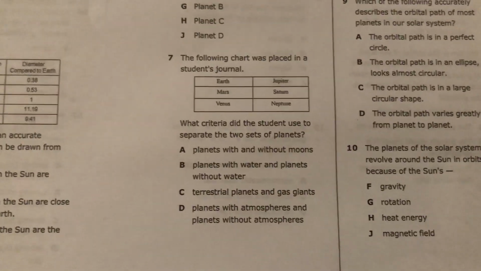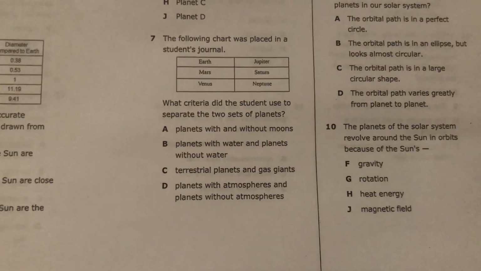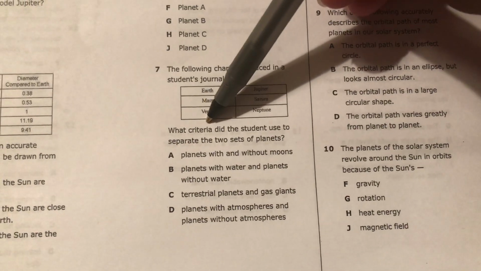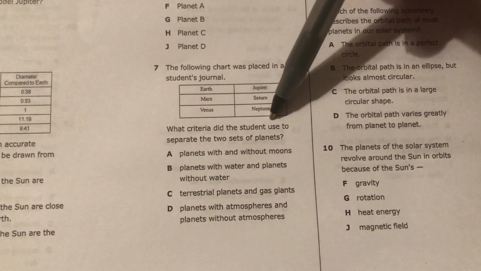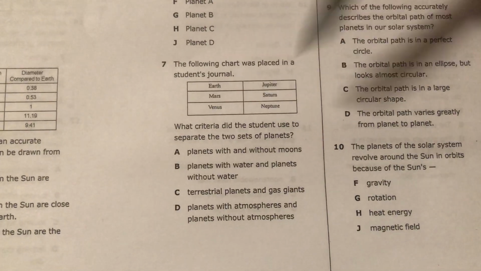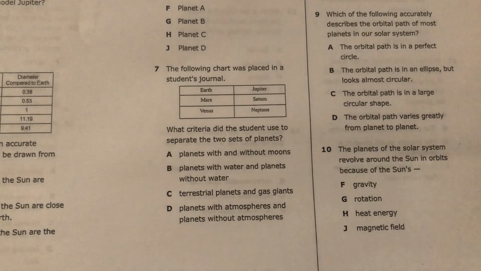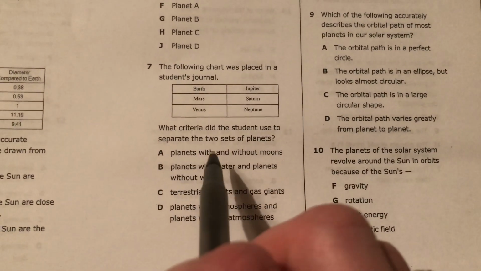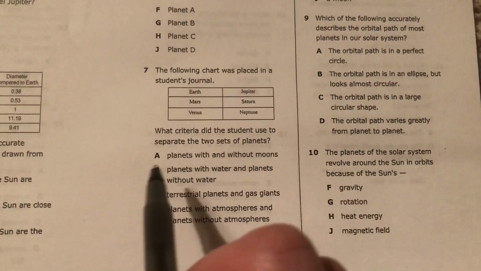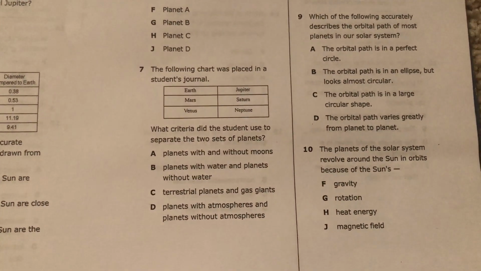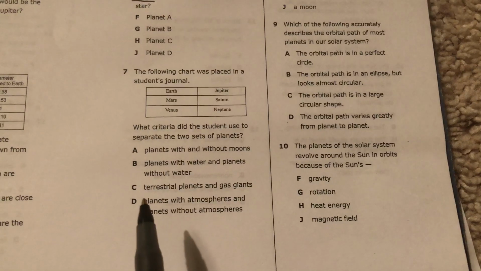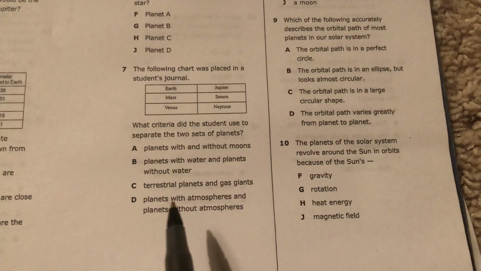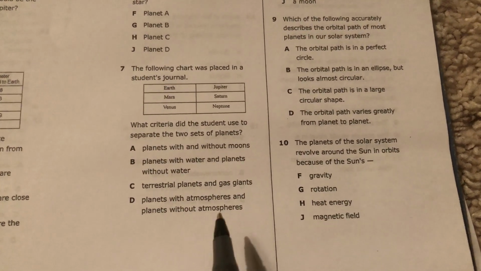Number 7. The following chart was placed in a student's journal. So it says Earth, Mars, Venus, and then on this side it says Jupiter, Saturn, Neptune. It says, what criteria did the student use to separate the two sets of planets? Would it be A, planets with and without moons? Would it be B, planets with water and planets without water? Would it be C, terrestrial planets and gas giants? Or D, planets with atmospheres and planets without atmospheres?